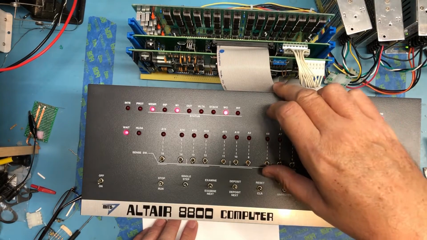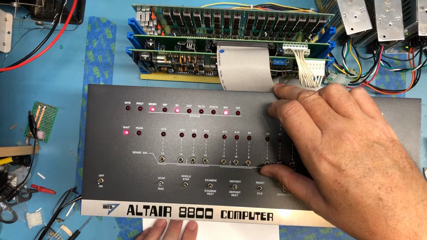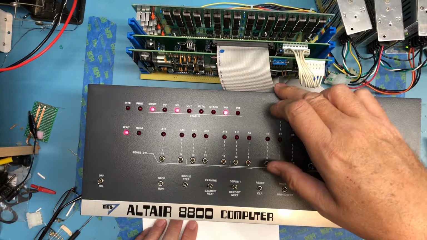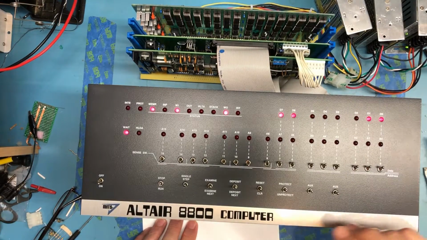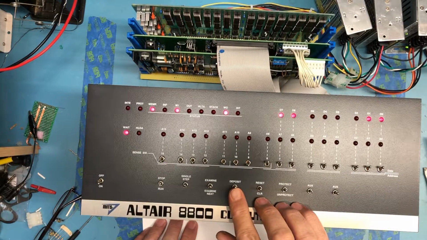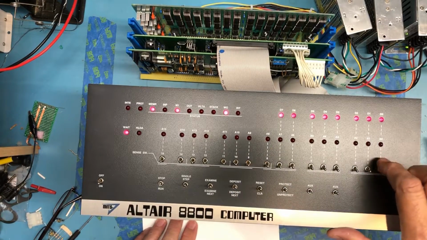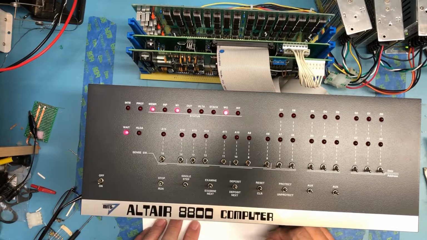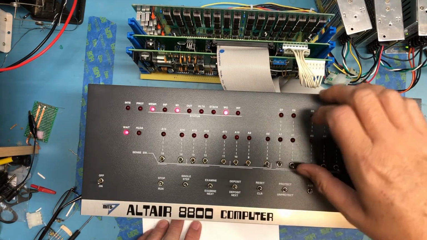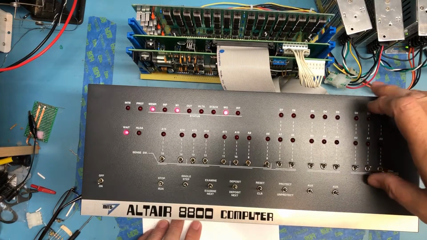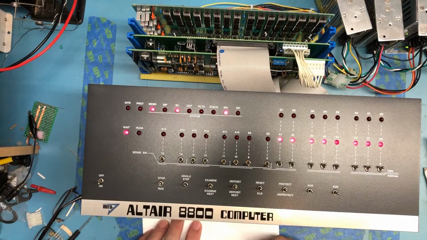And I'm going to jump to address, I always forget the byte order here. Deposit. And then I want to jump to the address we jumped to, and do an examine to get to that address.